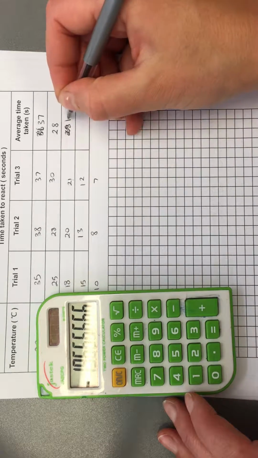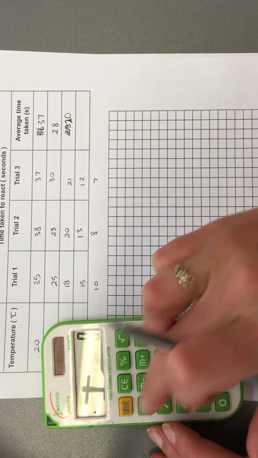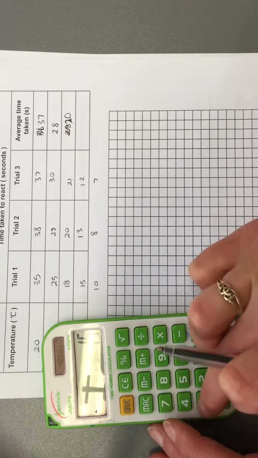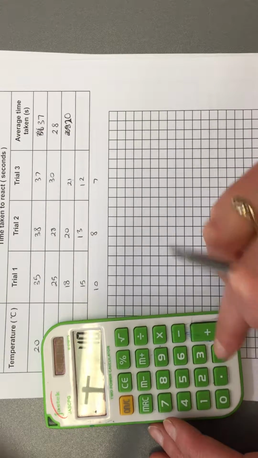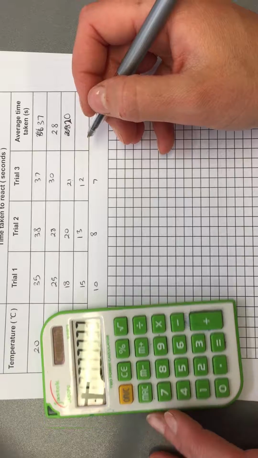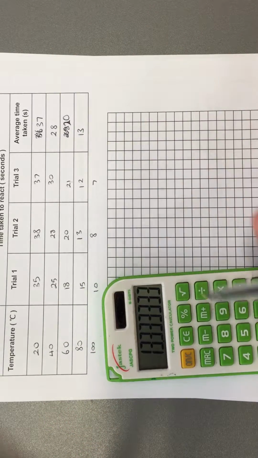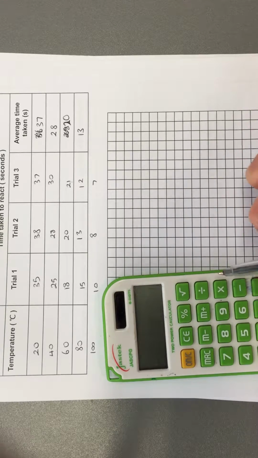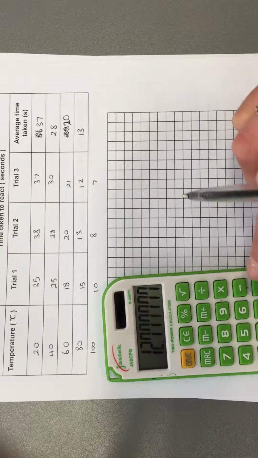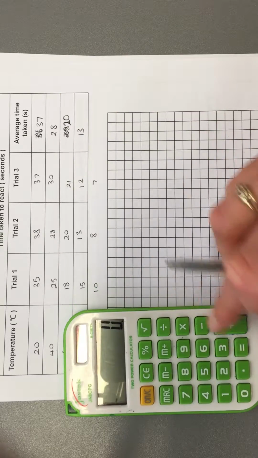That looks better. So if we round that up, that becomes 20. Next one is 13, and then the final one, again, that's not correct, so we'll try it again.